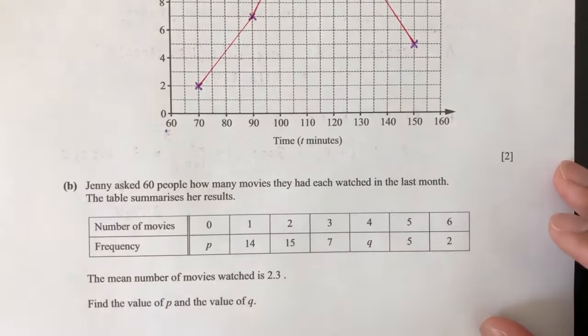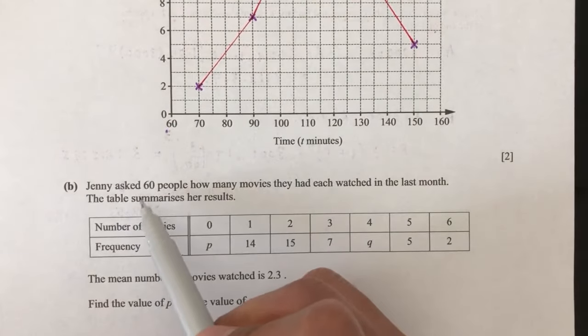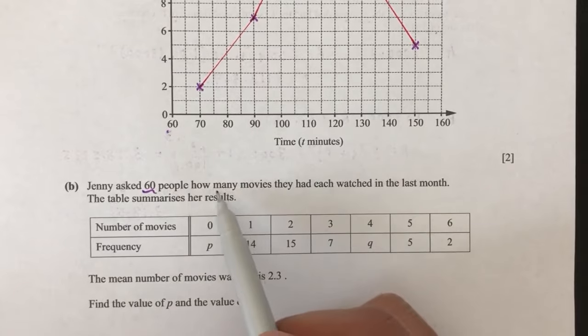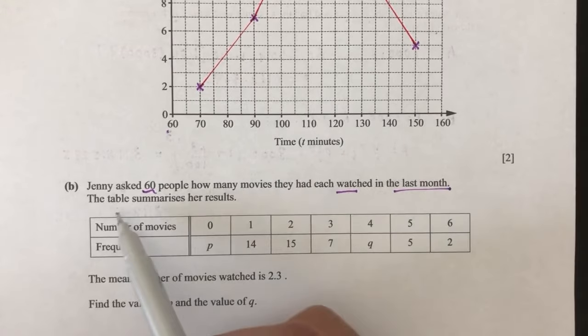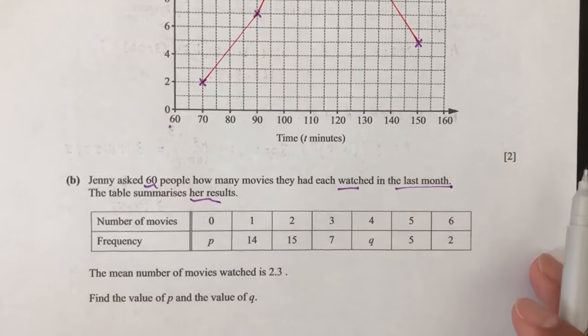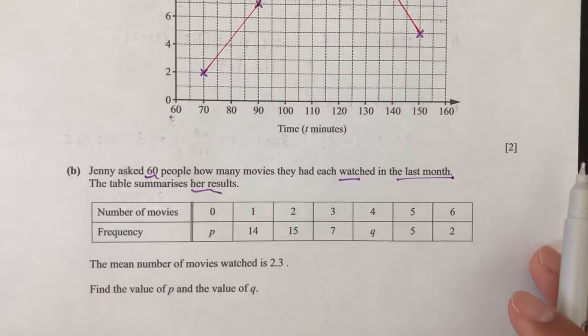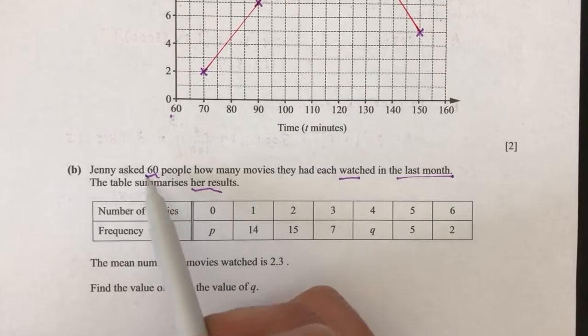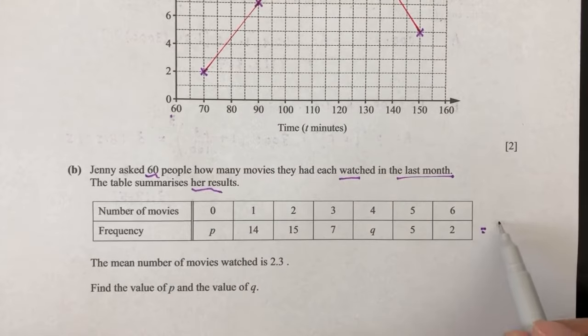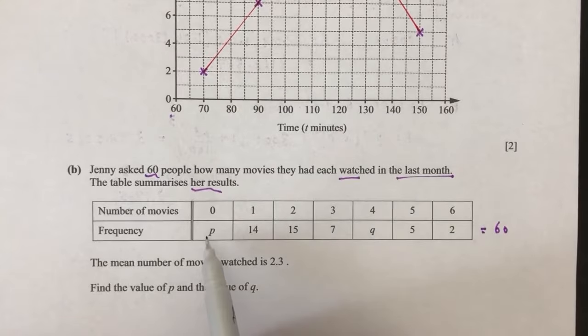So part B, it says Jenny asks 60 people how many movies they had each watched in the last month. The table summarizes her results. Okay, so this is the number of movies and this is the frequency. So she asked 60 people, so she needs to have 60 at the end. So if you add everything together, you have 60. So let's do that.